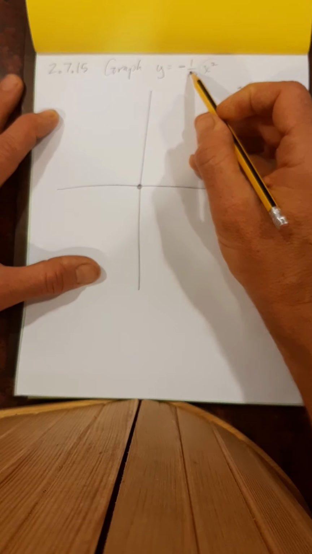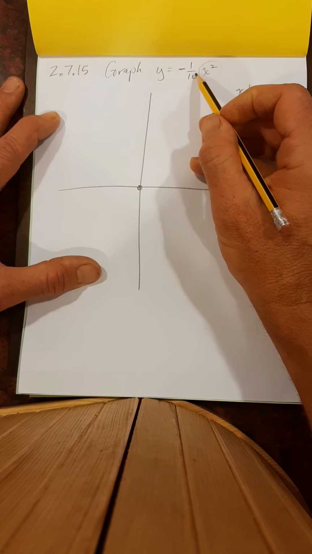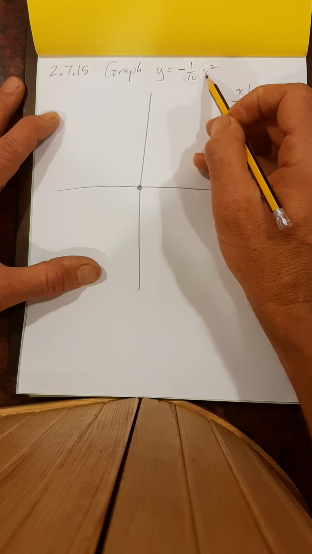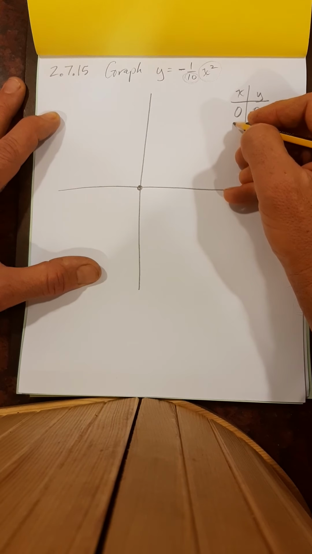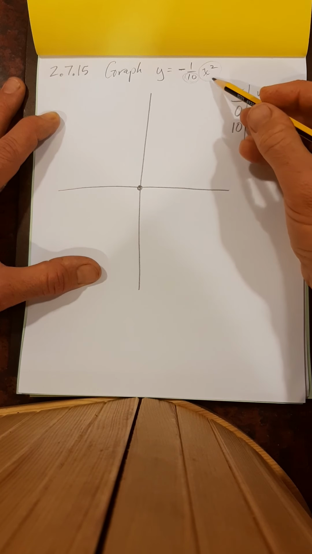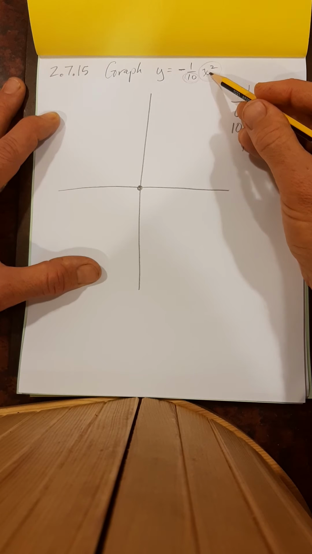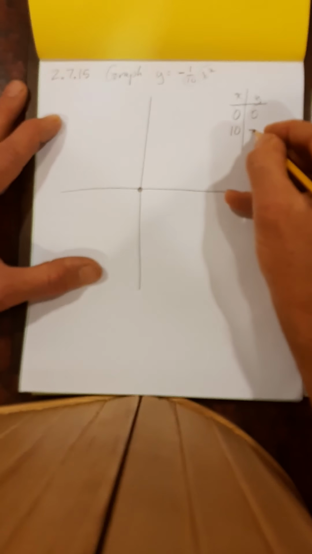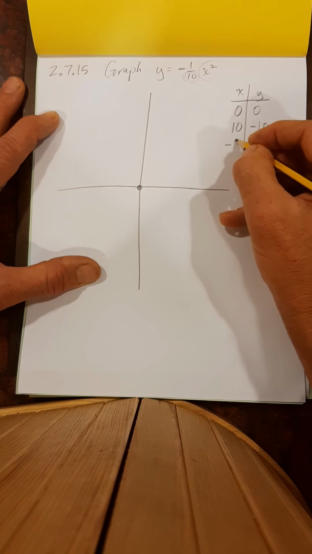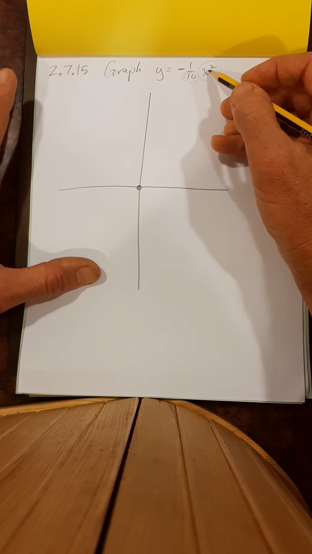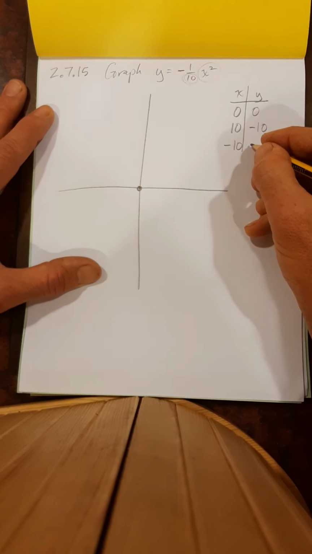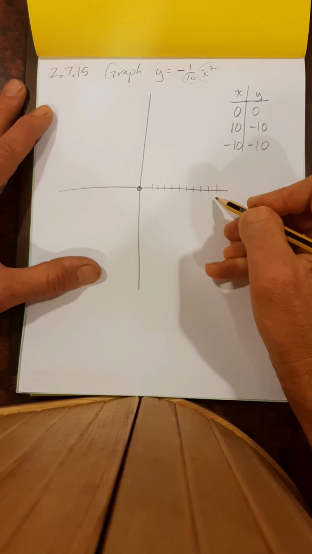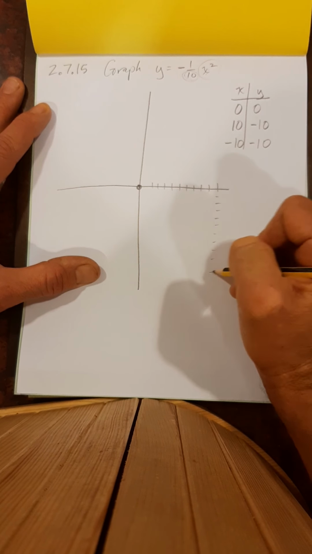Okay, then think about it here. Whatever is in my denominator, that's what I'll substitute in for x. So I'm going to put that 10 in there. 10 squared is 100. 100 times 1/10 gives me 10, and it's going to be negative. Well, if I put in negative 10, negative 10 squared is positive 100, times that negative 1/10 gives me that negative 10 again. So 1, 2, 3, 4, 5, 6, 7, 8, 9, 10.